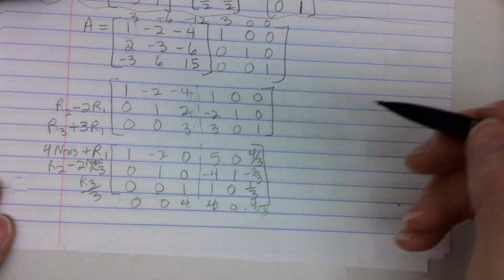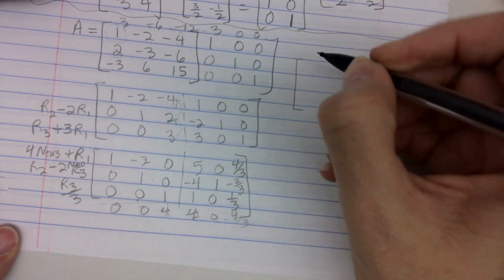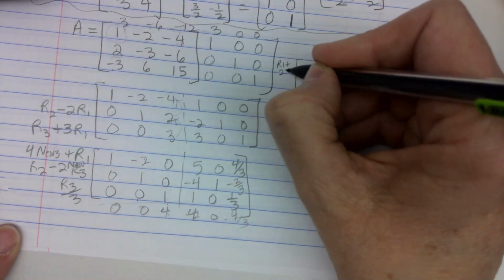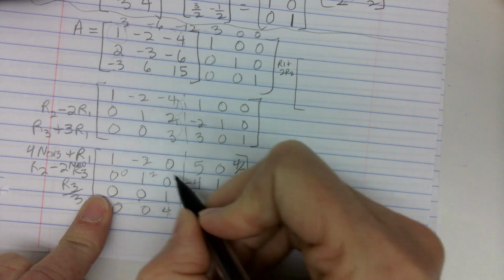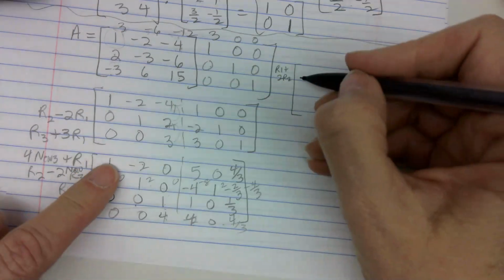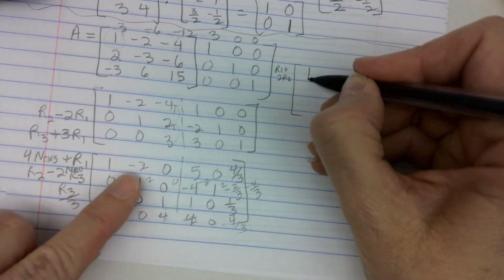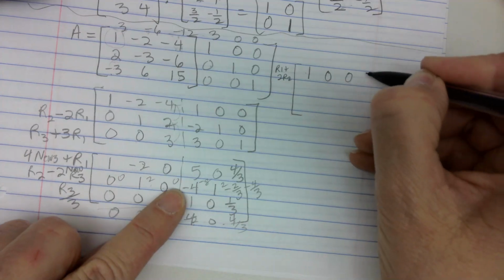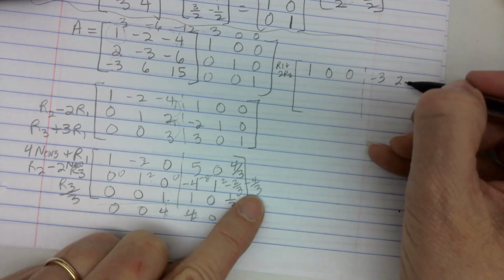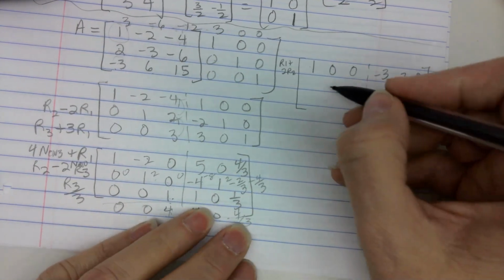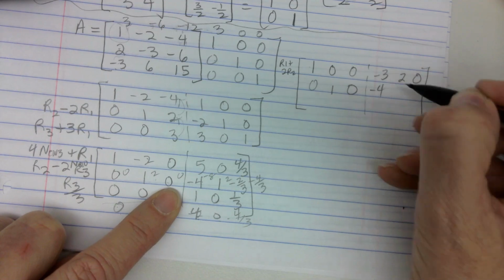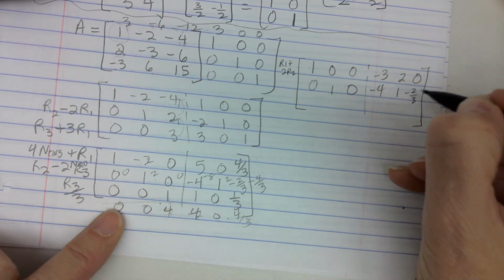And now we're going to use the row 2 and multiply it by positive 2, right? Row 1 plus 2 row 2 will give me 0, 2, 0, -8, 2, and -4/3. Add those: 1, 0, 0, -3, 2, 0. That was nice, wasn't it? Keep the others the same. Is that it? And that is it.